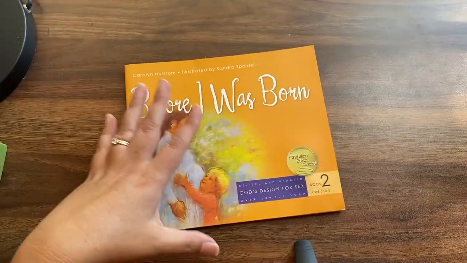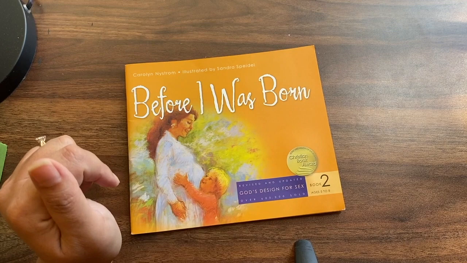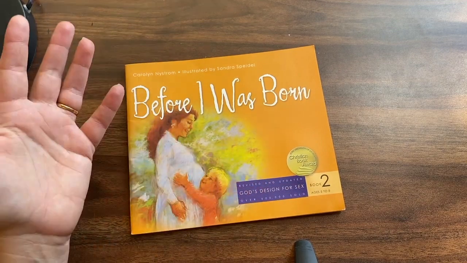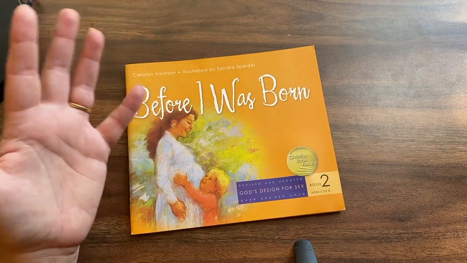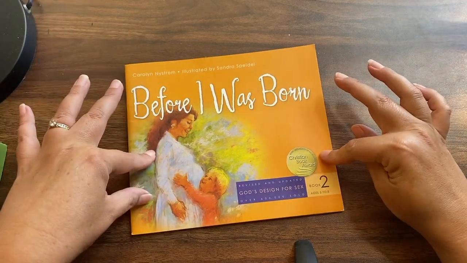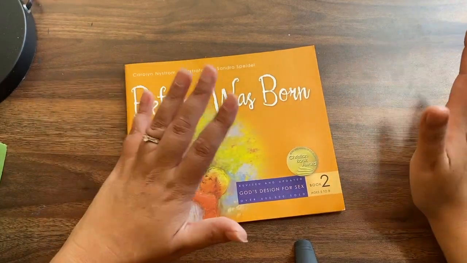For health studies, we use this series of books called God's Design for Sex, and this is book 2 for ages 5 to 8. This is talking about before I was born and basically how babies are made, how they come into the world. This is a series of books. I think they have book 1 through to book 5, and there's a book for each age group.